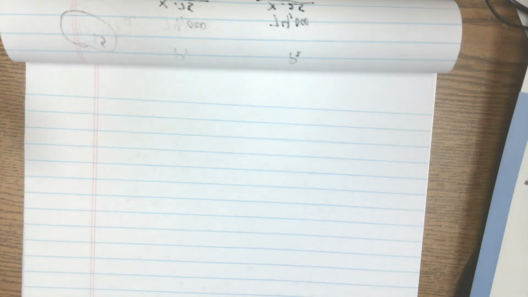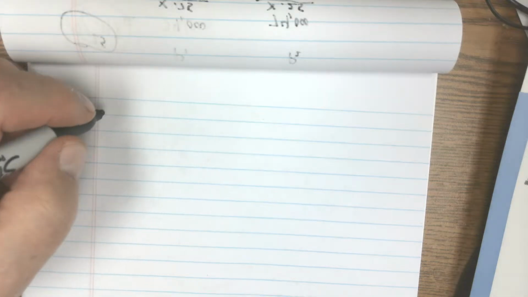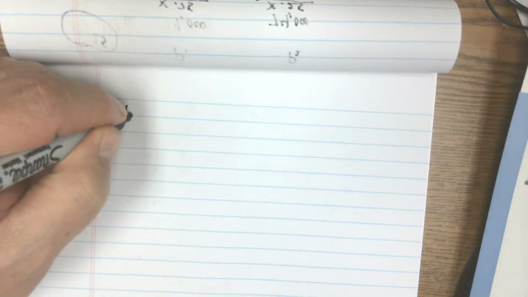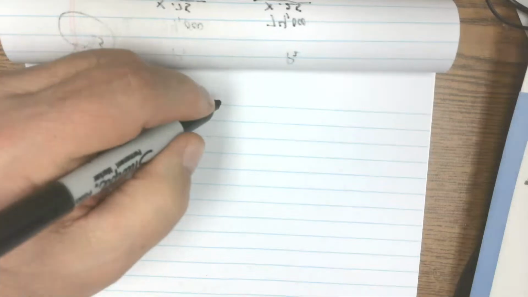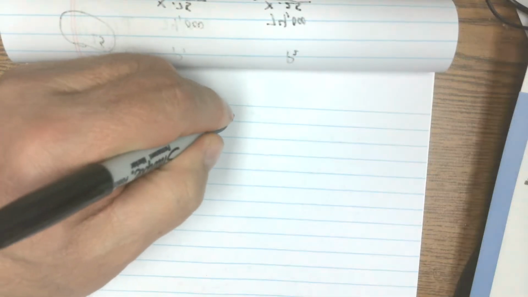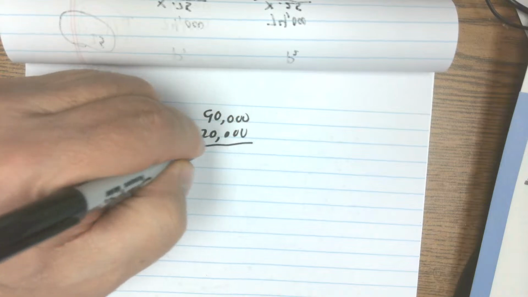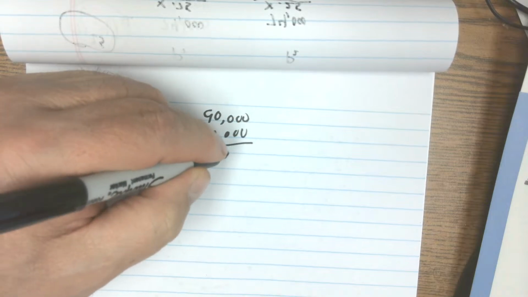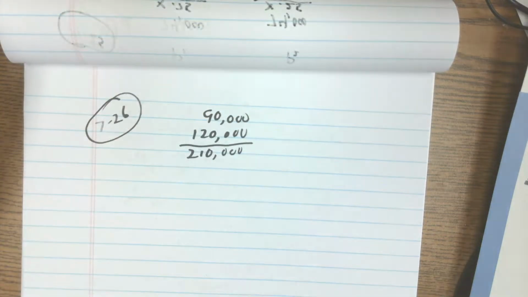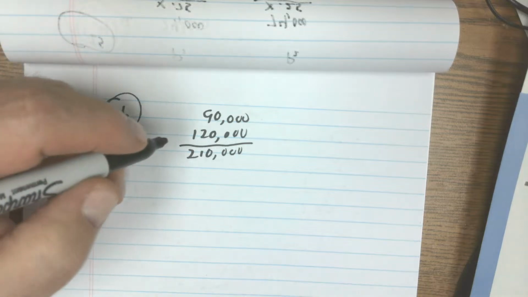Okay, so we've got this case, since we're going to use the same base, we can add these two together. So we can add the 90,000 and the 120,000 together. That gives us 210,000. The nursing home has 6 residents. The retirement home has 4 residents.